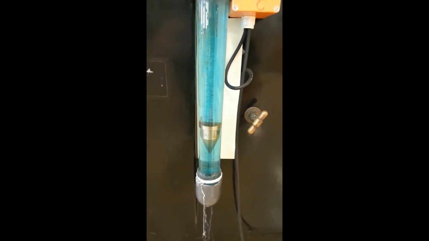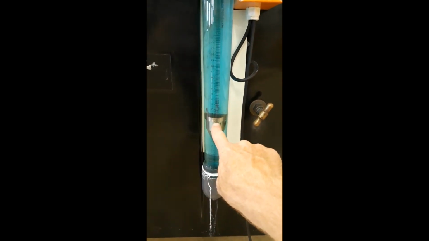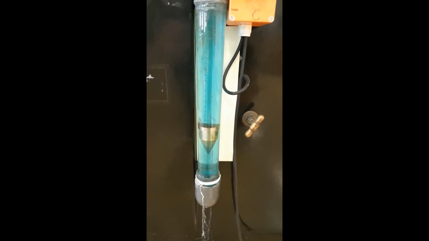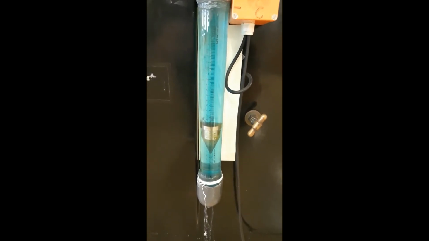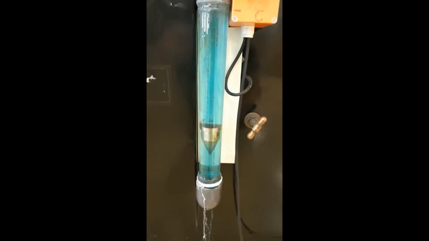The reason why we need to calibrate the Rotameter: now the Rotameter is on 73, but it doesn't tell us how much flow is going through the system. So that is the reason why we're going to calibrate the Rotameter. In the next video, I will show you the procedure how to calibrate the Rotameter.